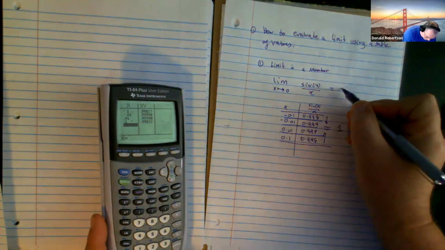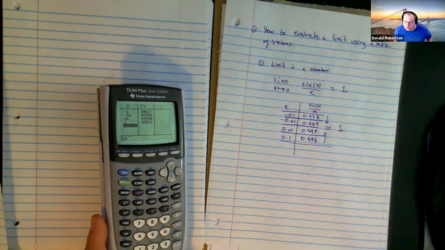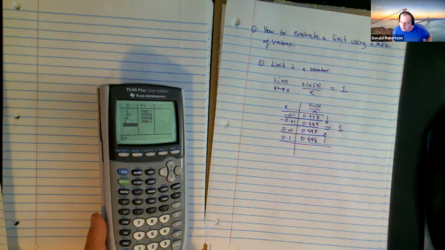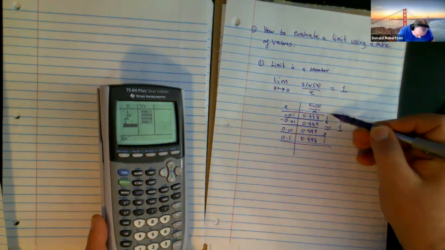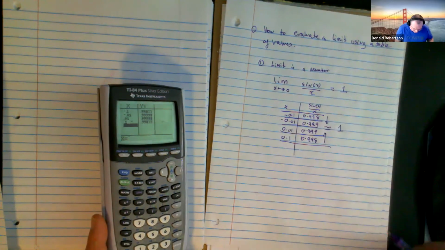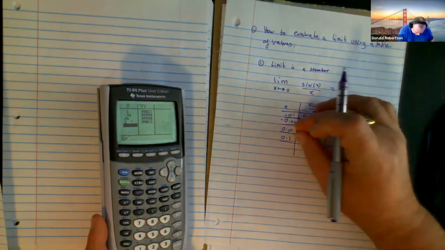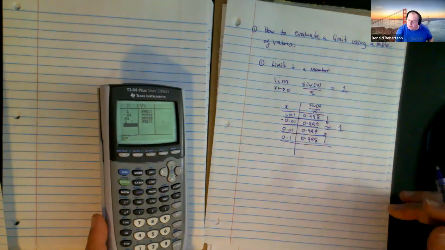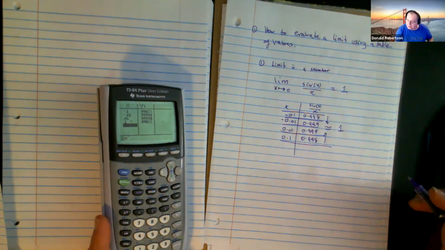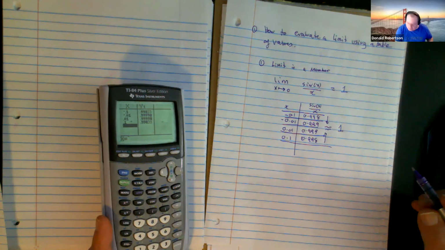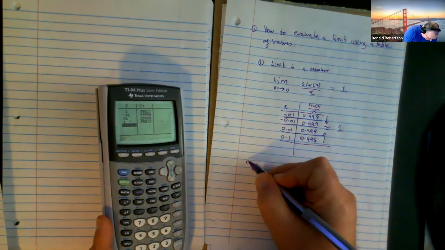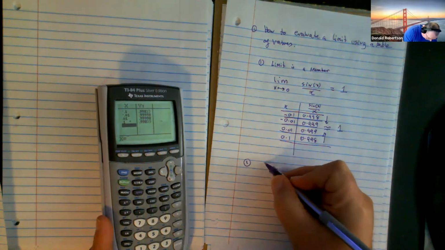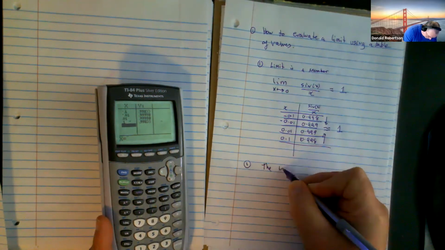So that's an example of a limit when it's a number, right? When you do the table, the guys on the left meet up with the guys on the right, and they're homing in on one number. Does that make sense? Right. So second situation: the limit does not exist.